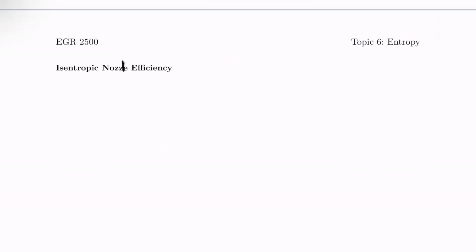These devices are steady and adiabatic. When we compare an actual versus an ideal system, we're going to take the same approach as we have before.